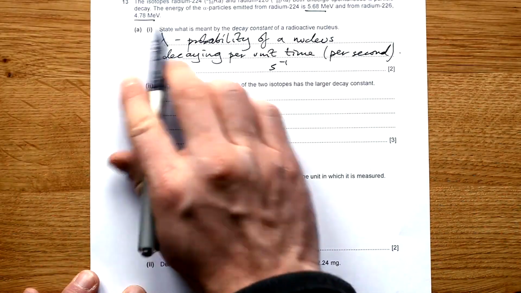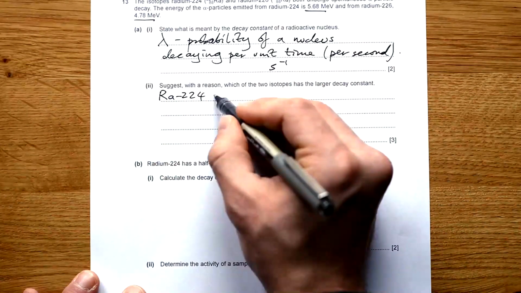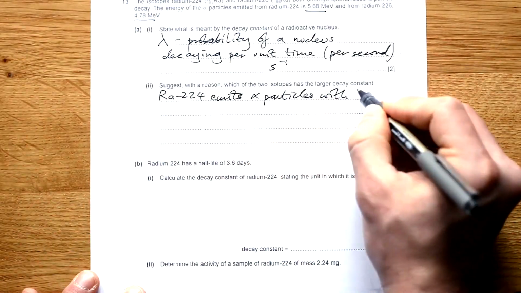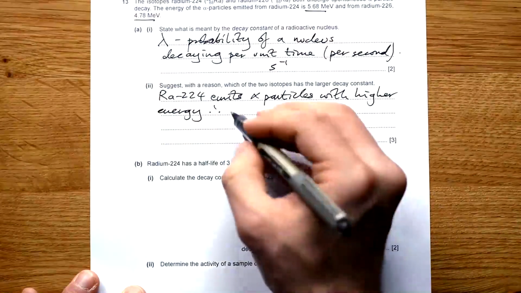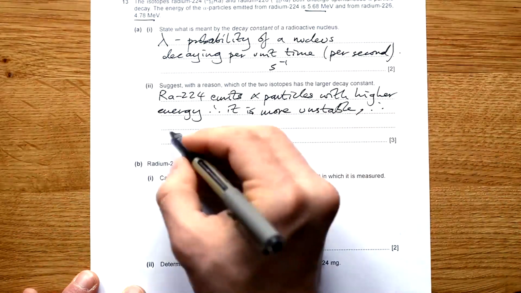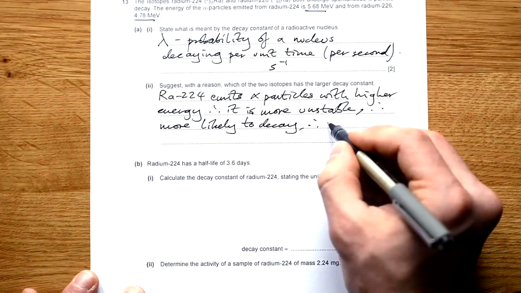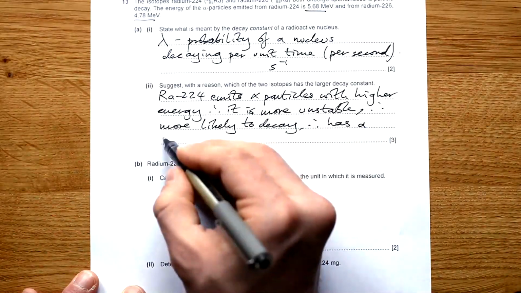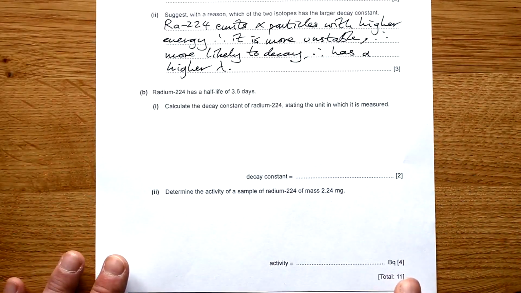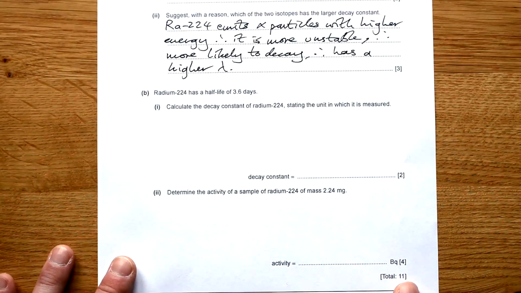Well, which one has the bigger energy alpha particle being released? It's radium-224. Radium-224 emits alpha particles with higher energies. Therefore, it is more unstable. Therefore, more likely to decay. Therefore, it has a higher decay constant. Radium-224 has a half-life of 3.6 days. Calculate the decay constant of radium-224, stating the unit in which it is measured.